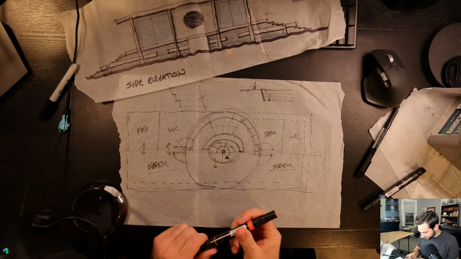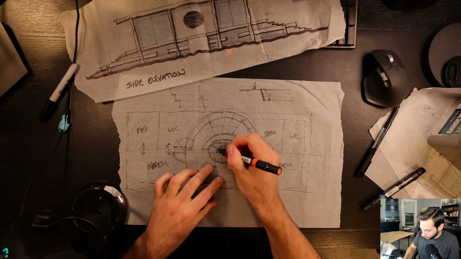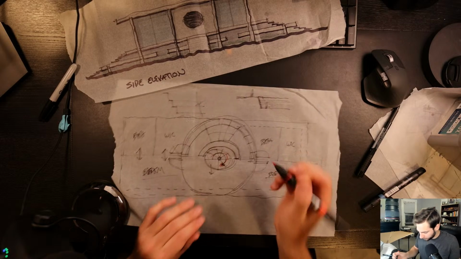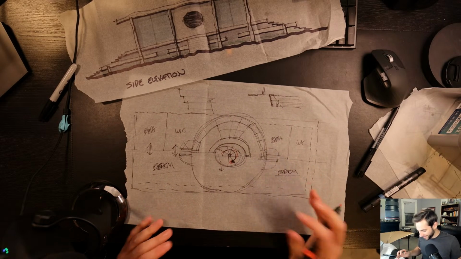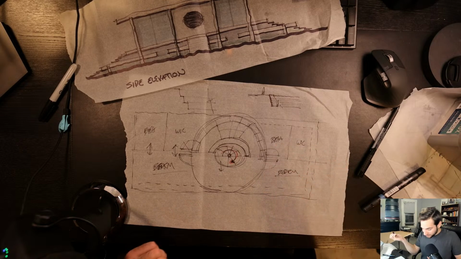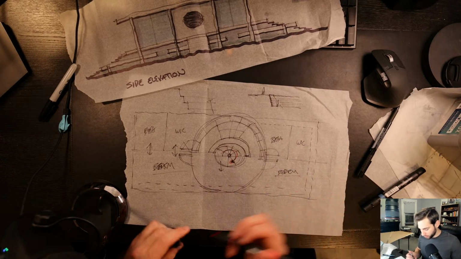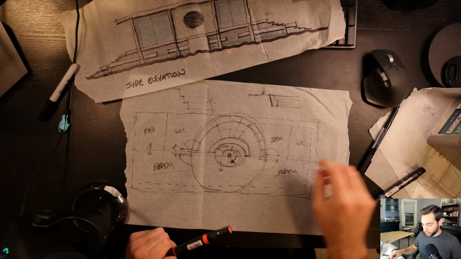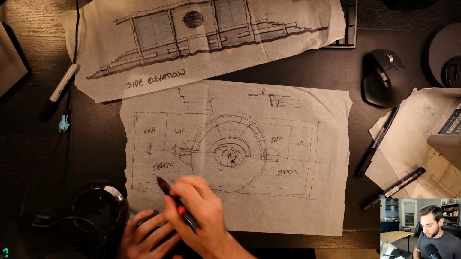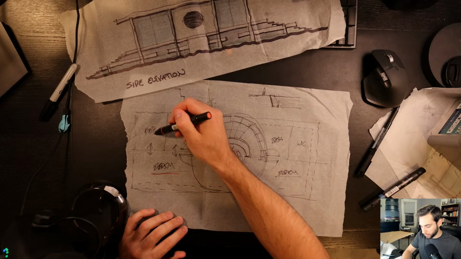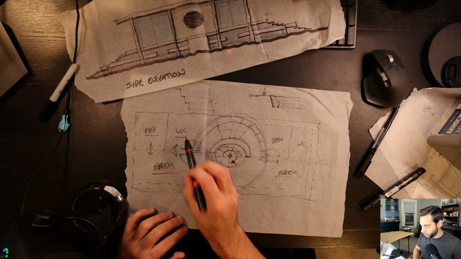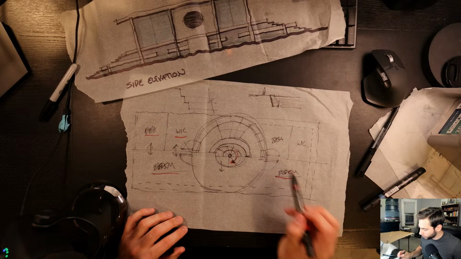So when you come down the spiral steps, here you go. I'm just trying to find some spots for the bedrooms. You would have a bedroom here, bathroom here, maybe a walk-in closet, and then mirror it and just do the same thing.